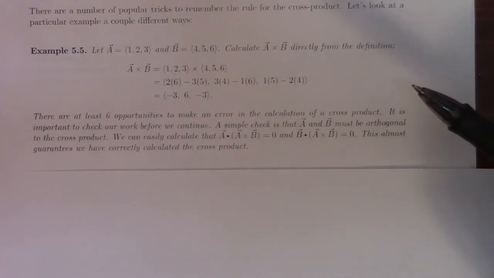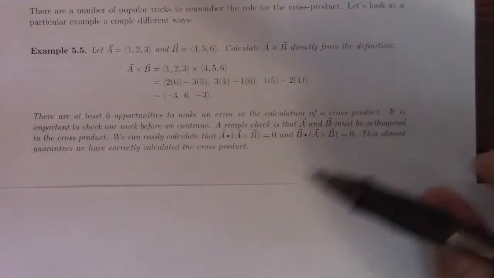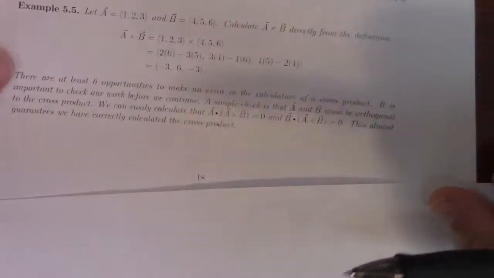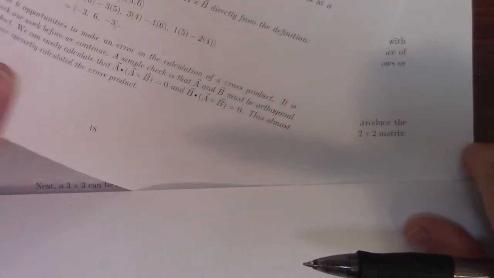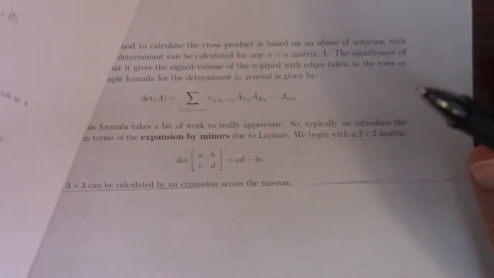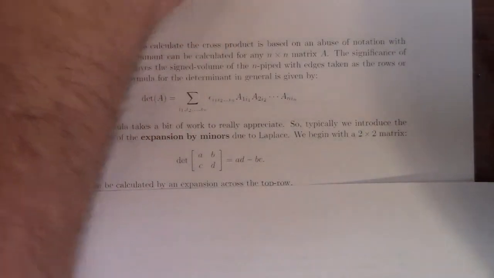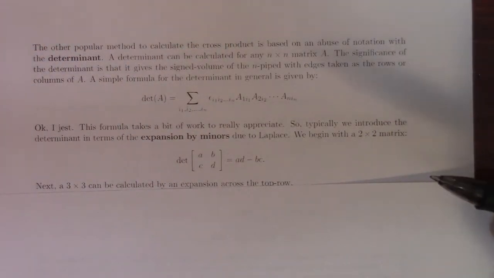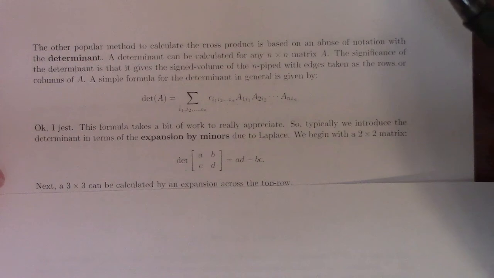All right, so whenever you calculate a cross product, you must check your answer, because don't be so prideful as to think that you haven't made a mistake. And don't be so lazy as to think you can't fix your mistake. You can. I should mention, there's another popular way to calculate the cross product based on abusive notation with what's called the determinant.